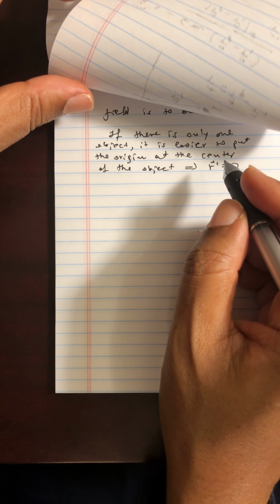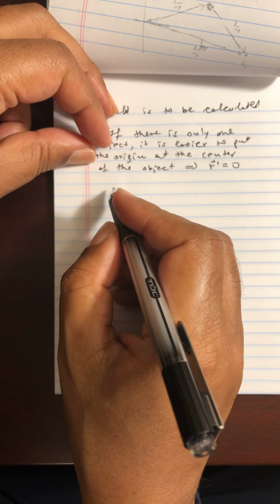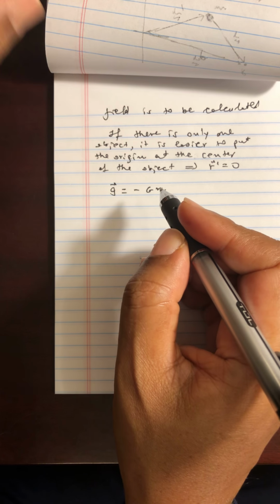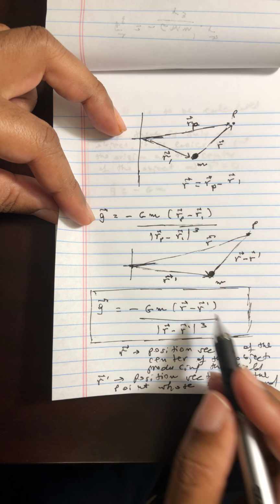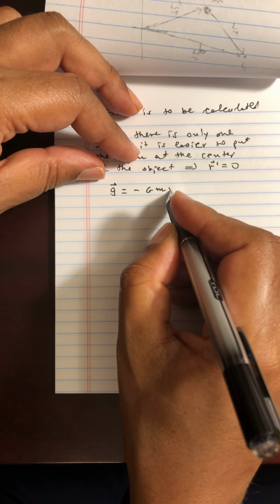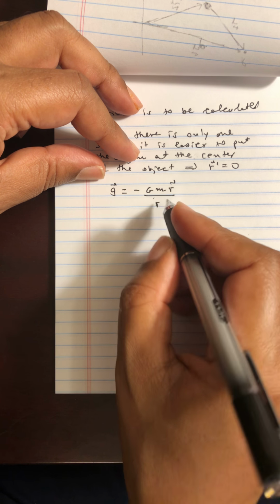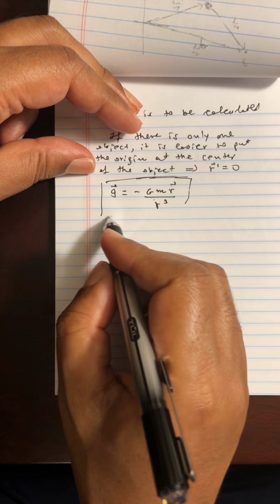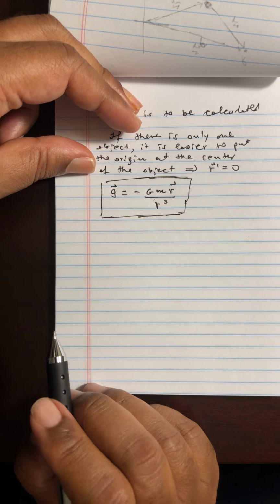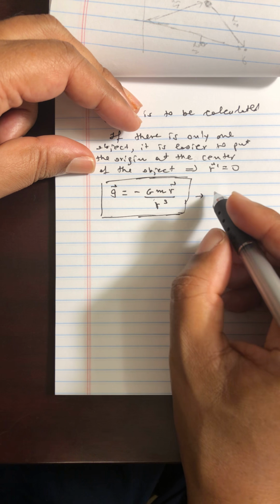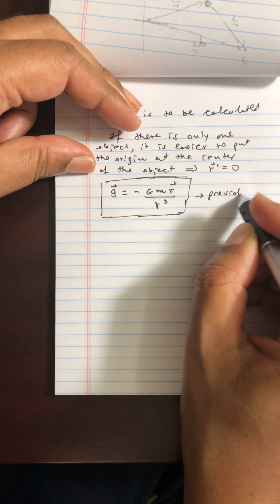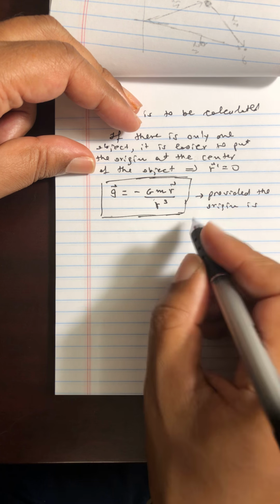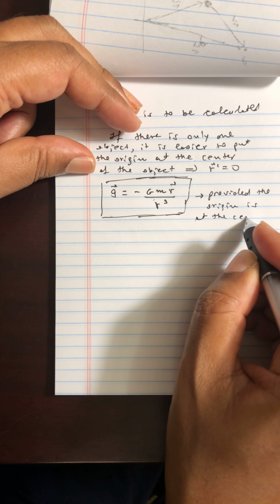So in that case, with r prime 0, we get the following formula: g equals negative G, the mass, you put this vector to 0 over here, and you get negative GMr divided by r cubed. So this is the formula if the origin is placed at the center of the object, provided the origin is at the center of the object.